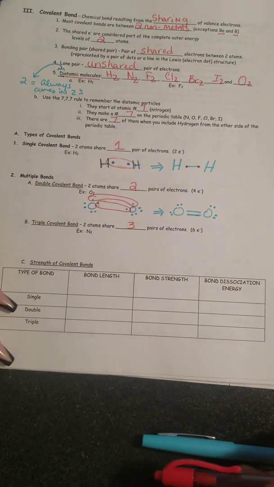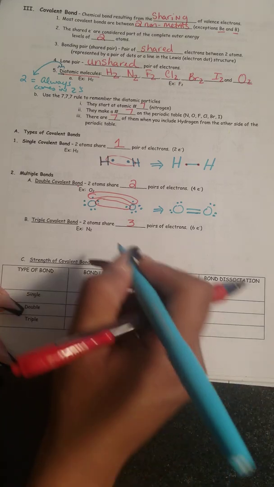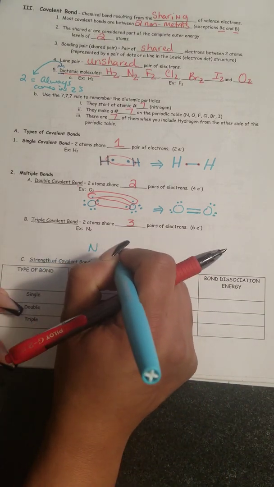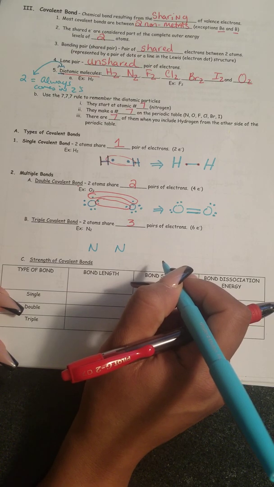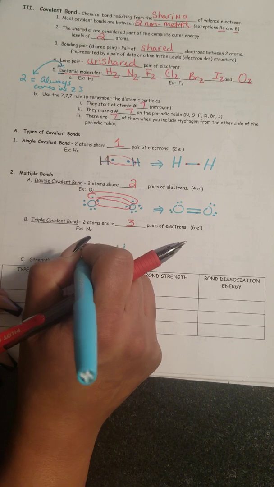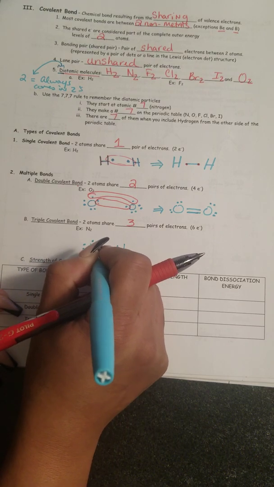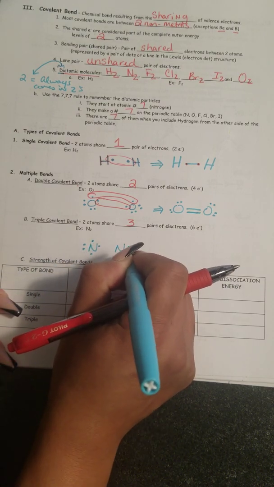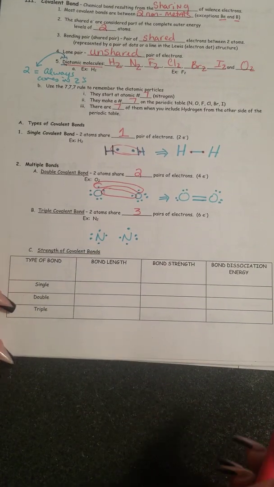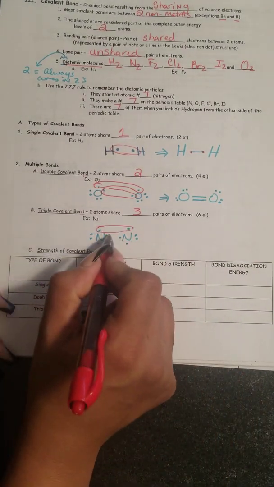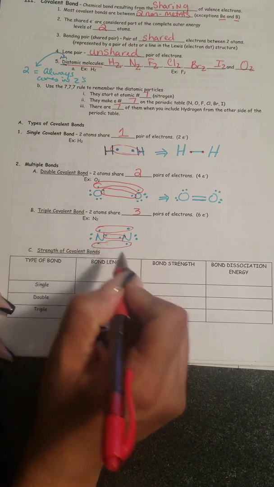Now, nitrogen, or N2, which is also a diatomic. Let's look at that. N and N. Go to the periodic table and you can find that nitrogen is in group 5. 1, 2, 3, 4, 5. 1, 2, 3, 4, 5. And what's going to happen is, yes, they're going to share here, they're going to share here, and they're going to share here.